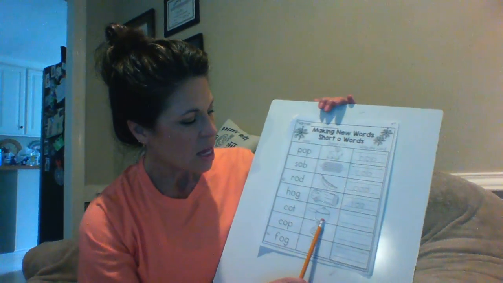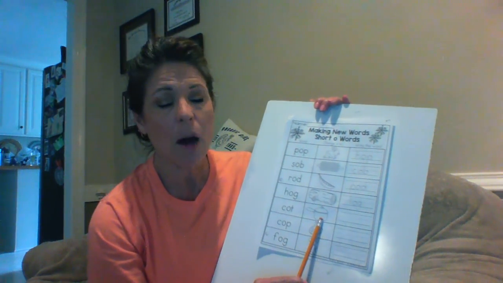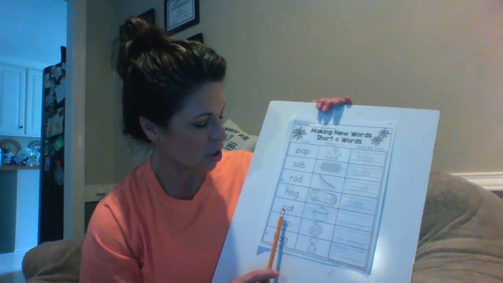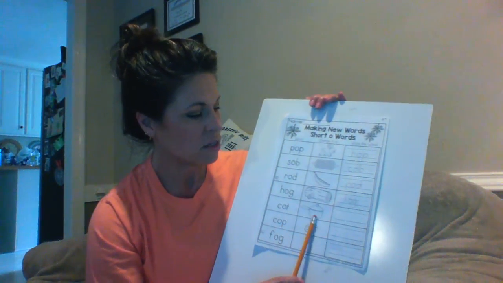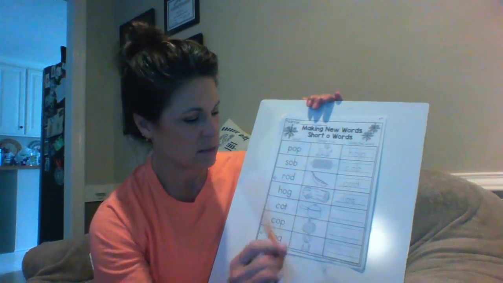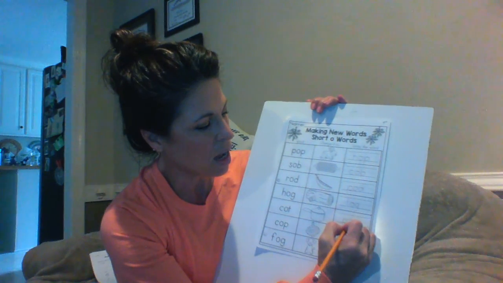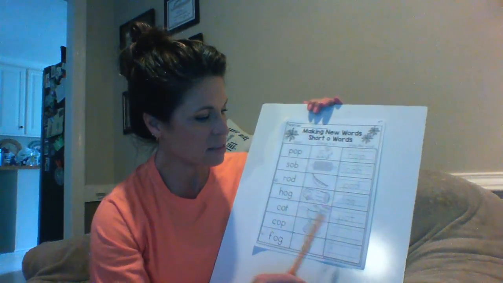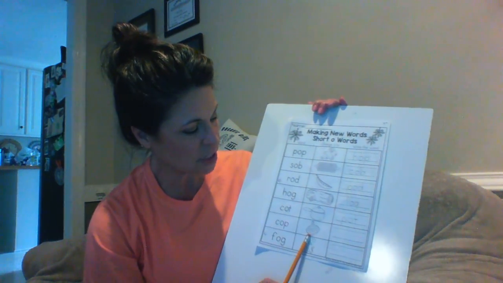All right. Now, some of you may want to call this a pan, but this is a pot. And we're changing the word cot to pot. Pot, cot, pot. All right, so let's look at our next picture.